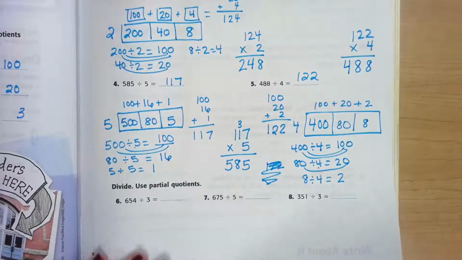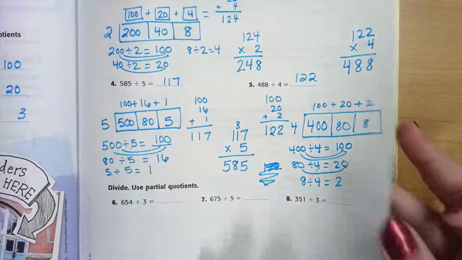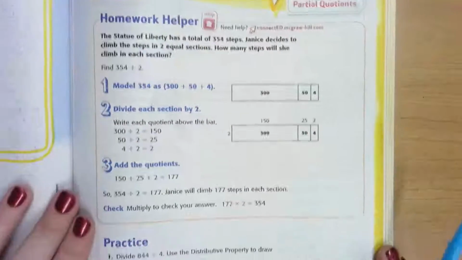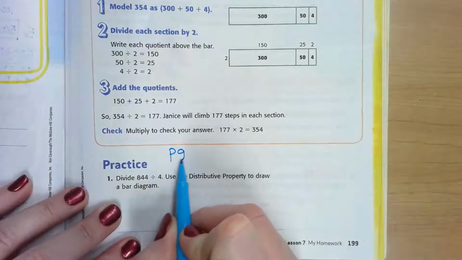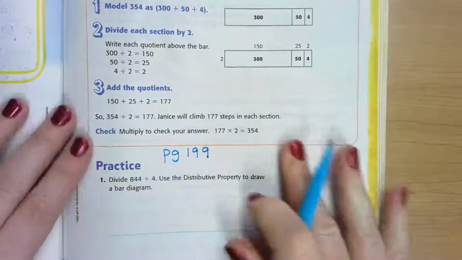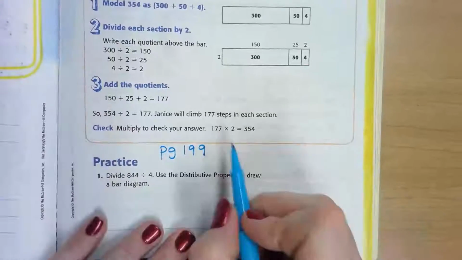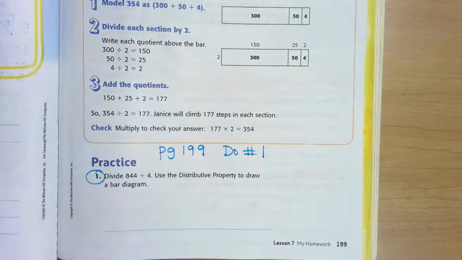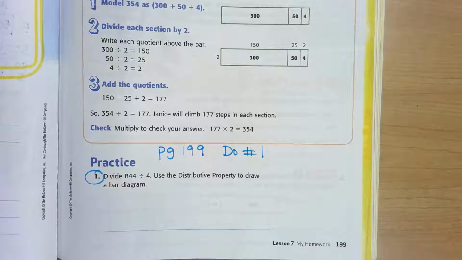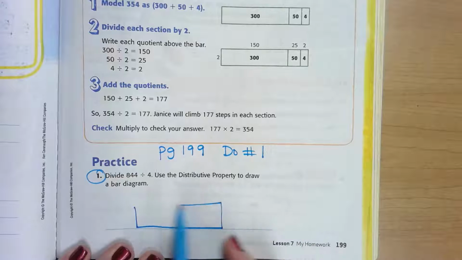Okay, what I'd like you to do today is I want you to try one problem on your own, okay? I want you to try page 199. Remember, if you get stuck, they have steps right up here above for you, okay? And I want you to just do number 1, okay? Do number 1 on page 199. Try your best on it. Draw that area model, right? So you're going to draw your area model.